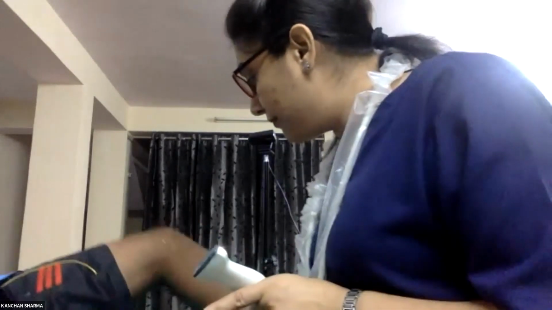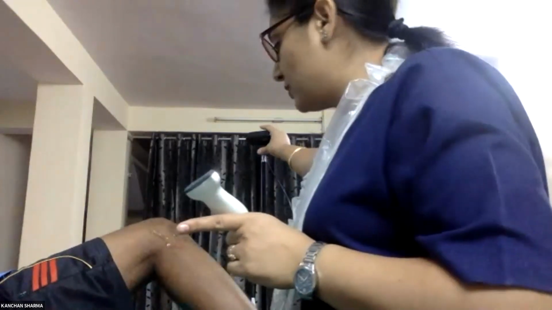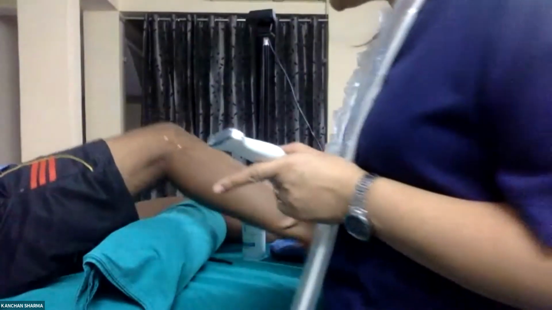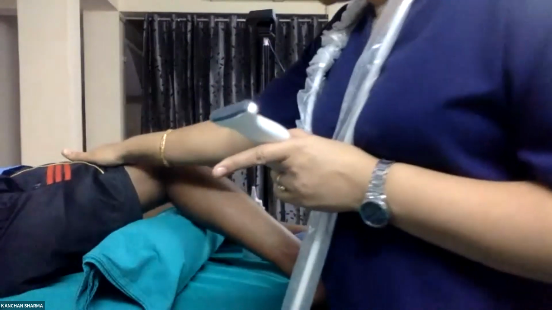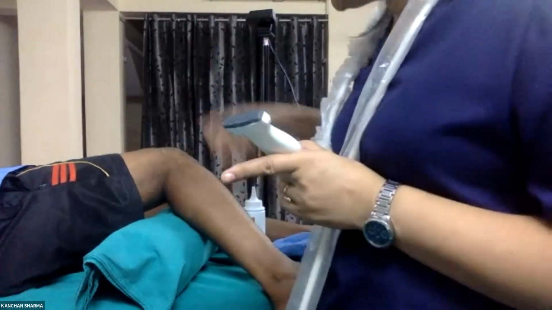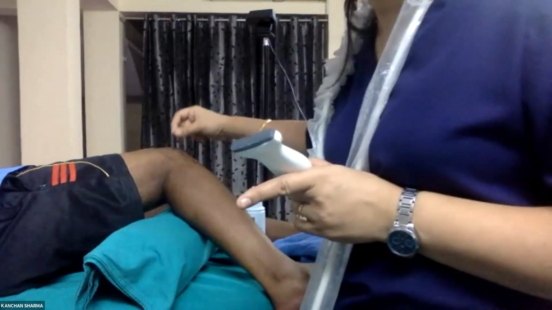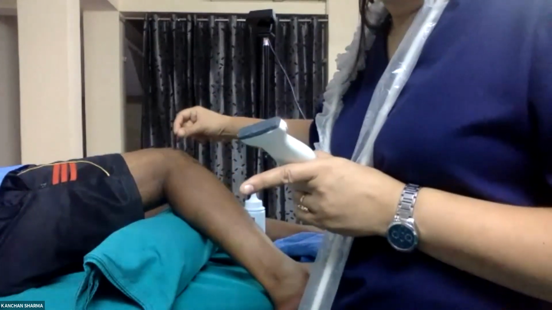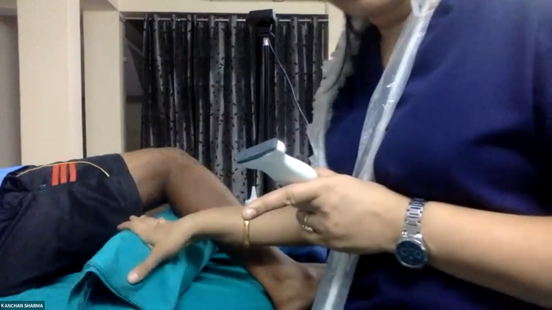But if patients... yes, now it's visible. Is it visible? Yes. I'm sorry for that. Okay, let me show you one second. This is the wrong position. Put it down. This is the wrong position to examine it. Why? Because the lateral collateral ligament will sag. That is the reason we have put this, right?